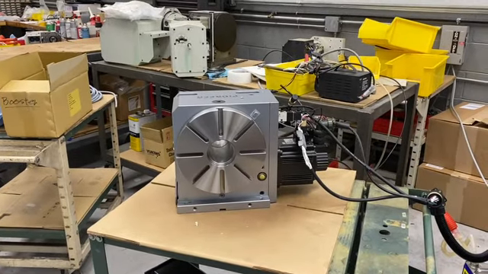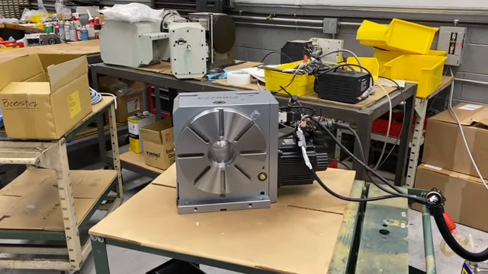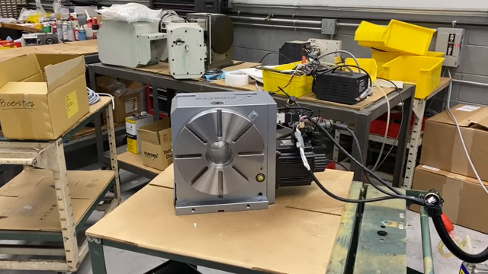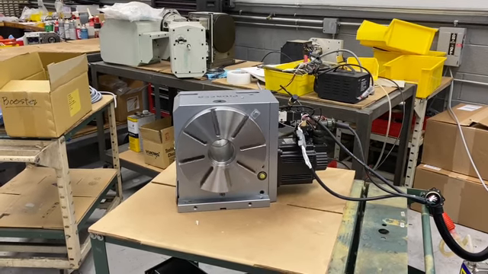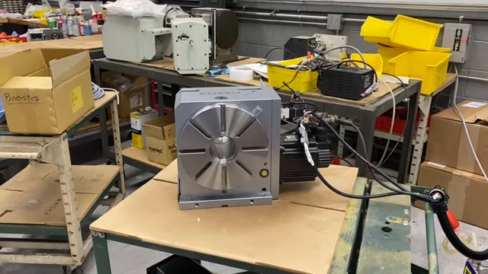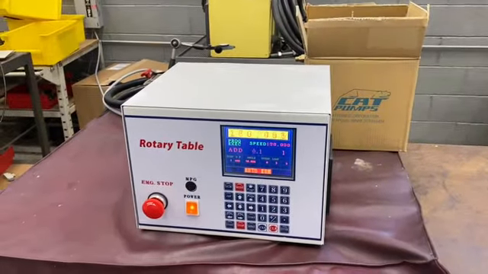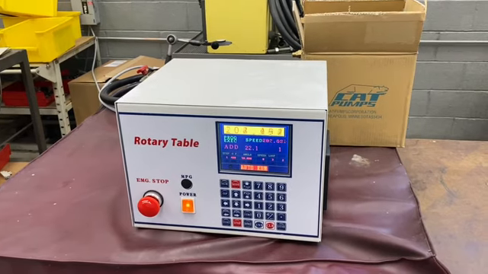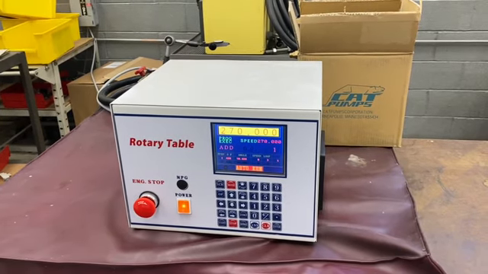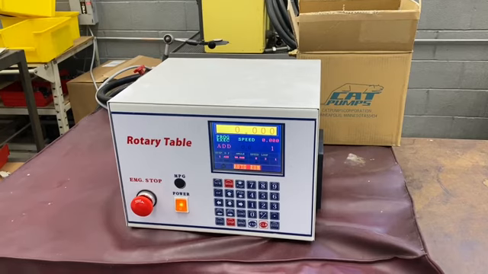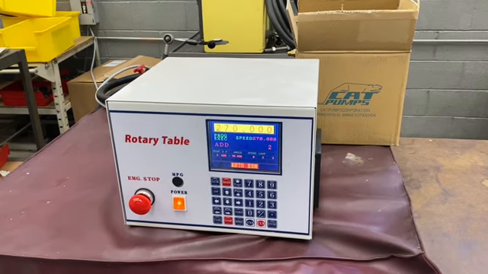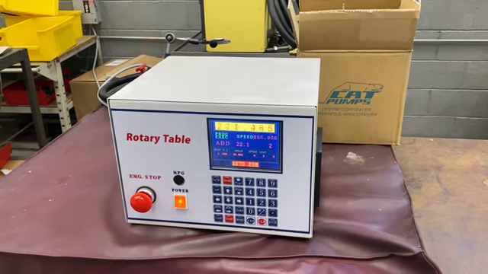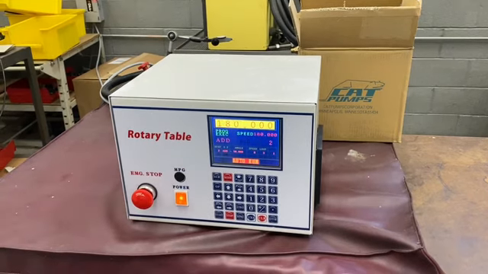2, 3, now the other way. And I think it's looping. So there you have it. Very easy to do, very straightforward. Just a 5-sheet little instructions and we're good to go.